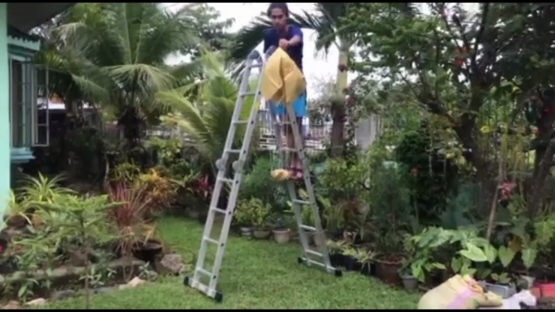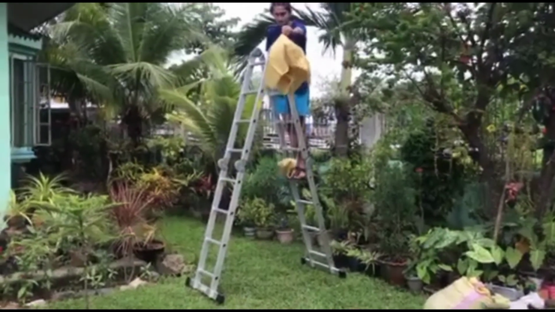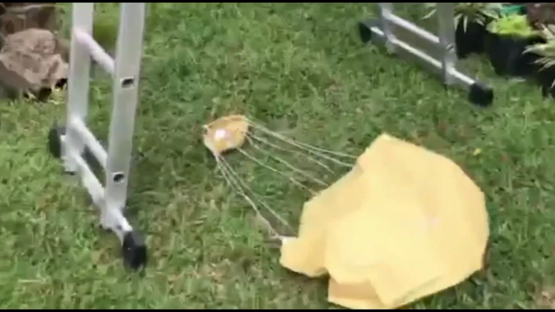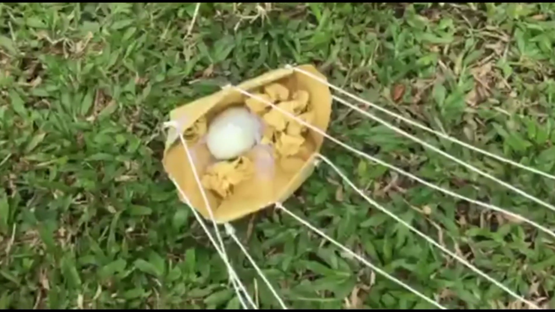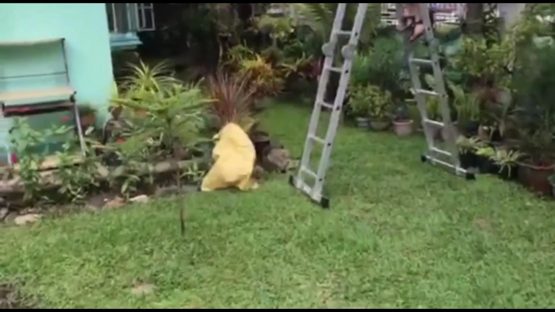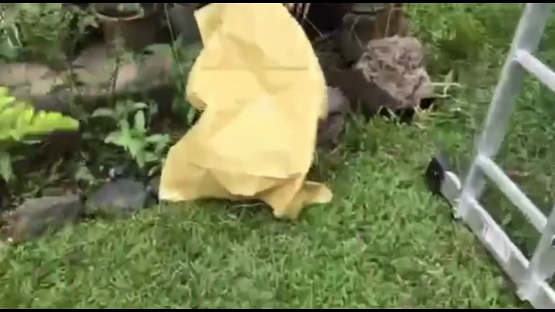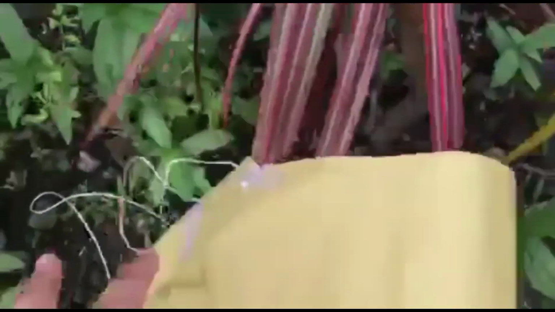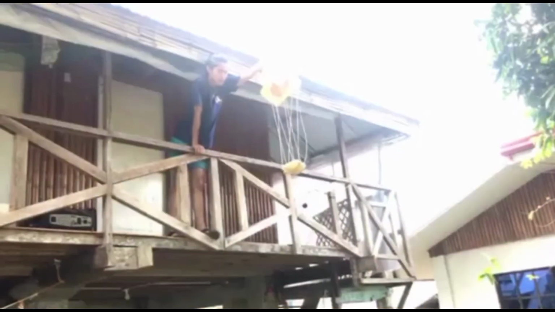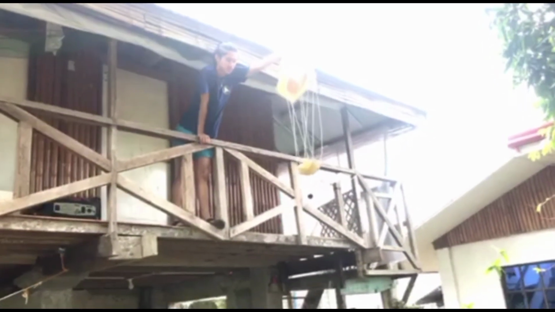Now our prototype device is ready for the test fall. In 1 meter height, the parachute ensured the safety of the egg and saved it from breaking. Next up is the 2-meter test. And just like the first trial, the egg did not crack nor break. And lastly, the second floor test fall. In each trial, the egg always landed safe and sound.